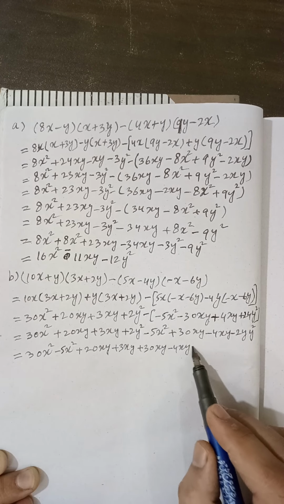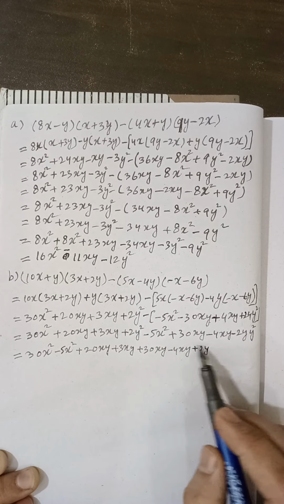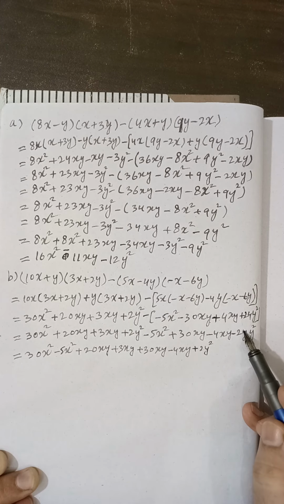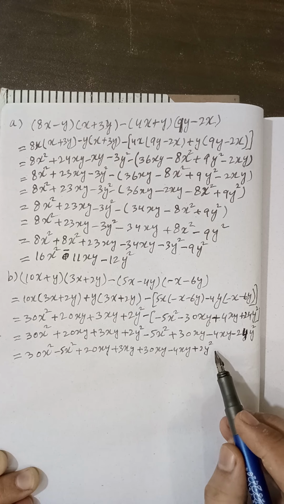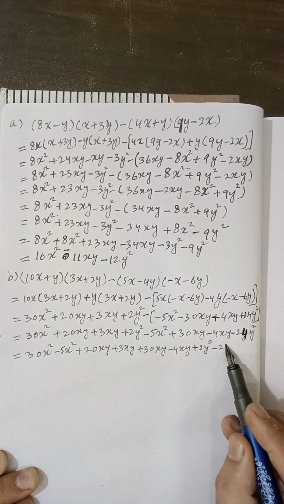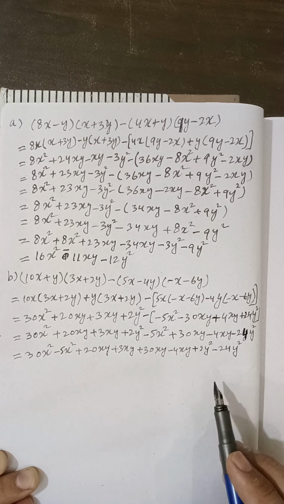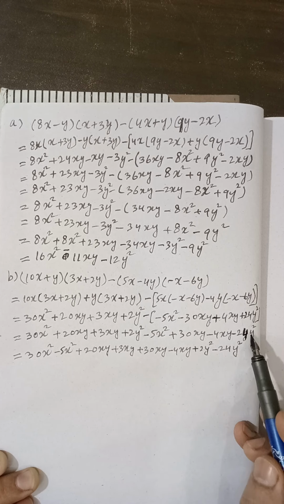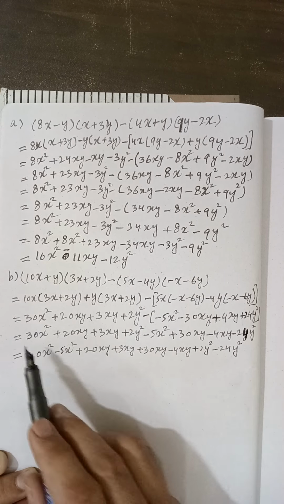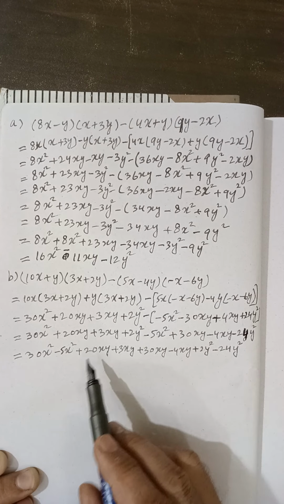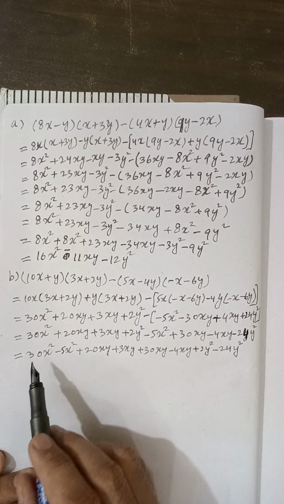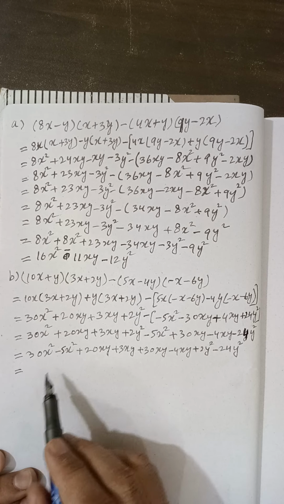Then there is plus 2y square, and here is also minus 24y square. Y square has two terms. Now count 1 2 3 4 5 6 7 8, 1 2 3 4 5 6 7 8, because the number of terms of both steps is same, so there is not any missed term.